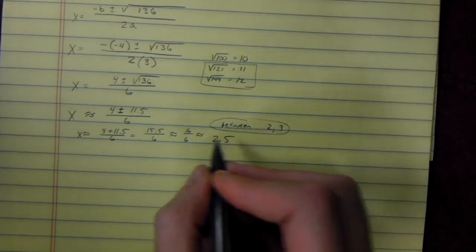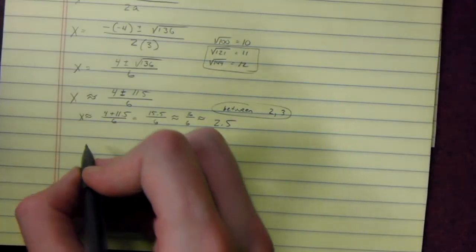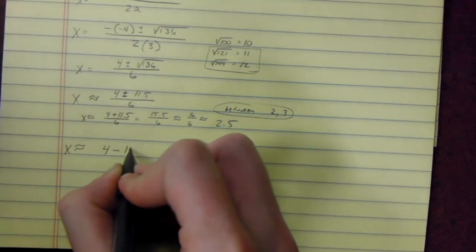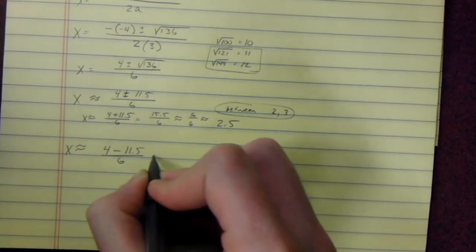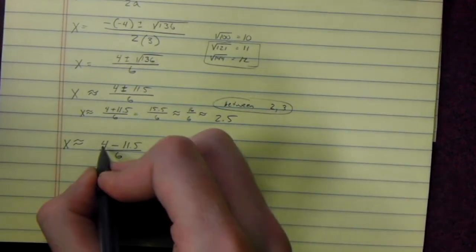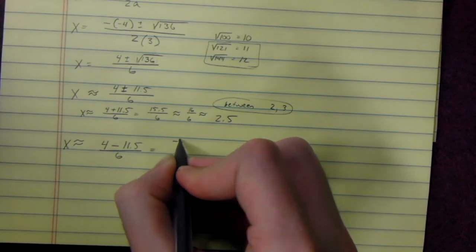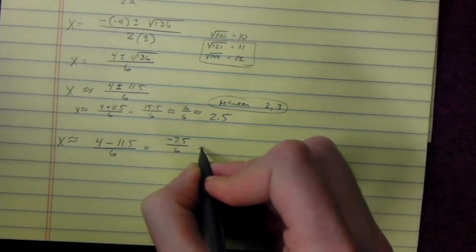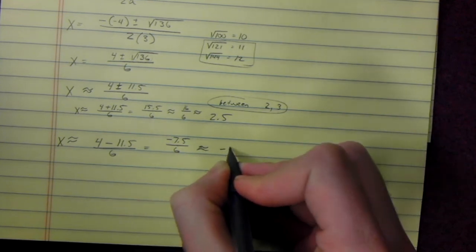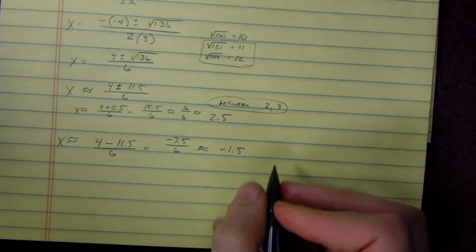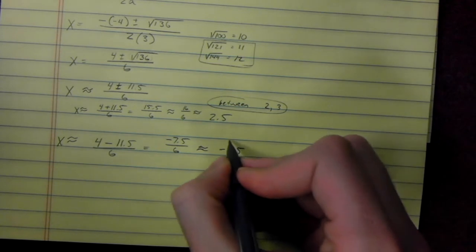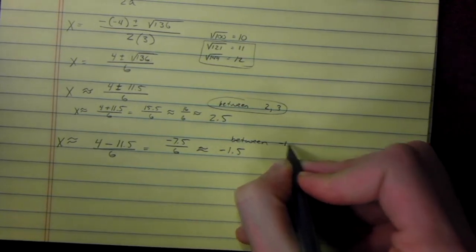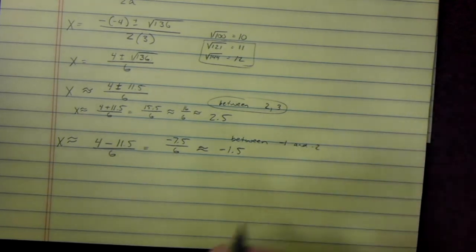Okay, so that's good, kind of cool to know. The other one would be at 4 minus 11.5 over 6, which would be, well, 4 minus 11.5 is negative 7.5 over 6, which is just barely bigger than negative 1. We'll call it negative 1.5, but really it's just going to mean that we have an x-intercept somewhere between negative 1 and negative 2.